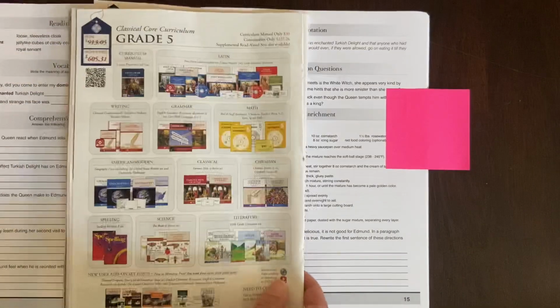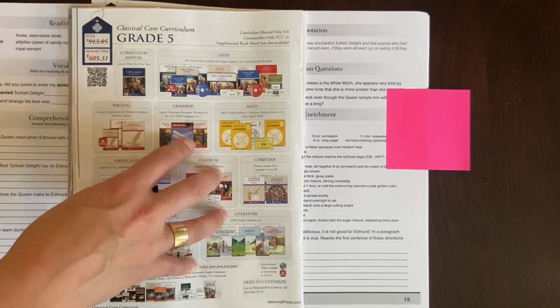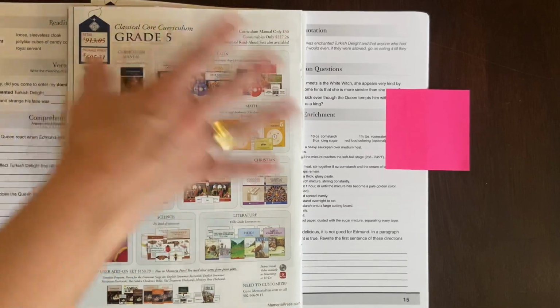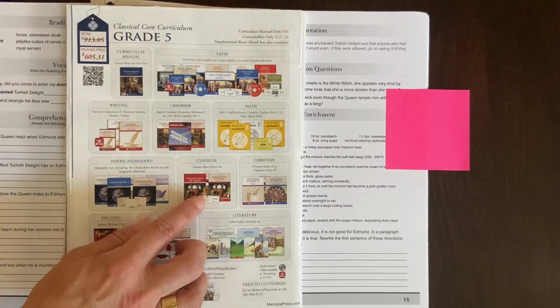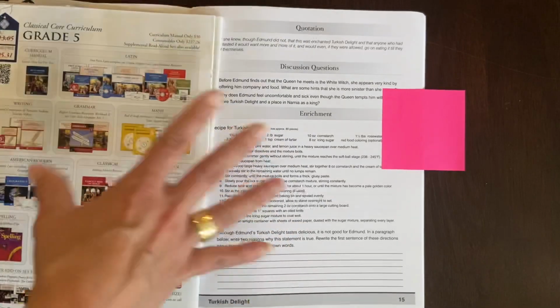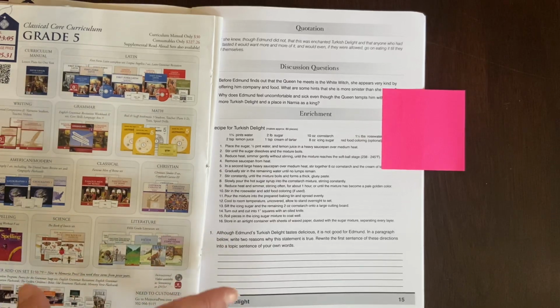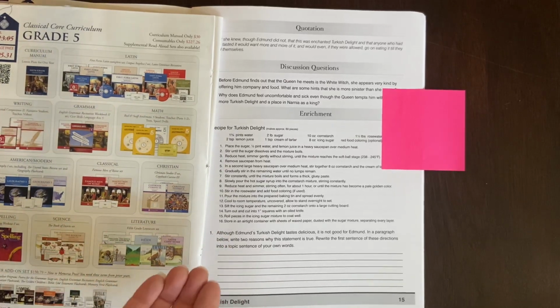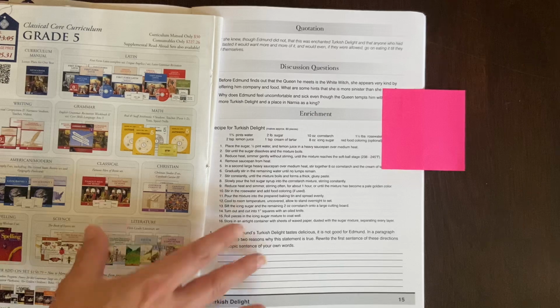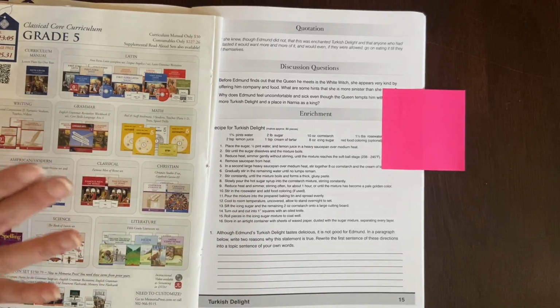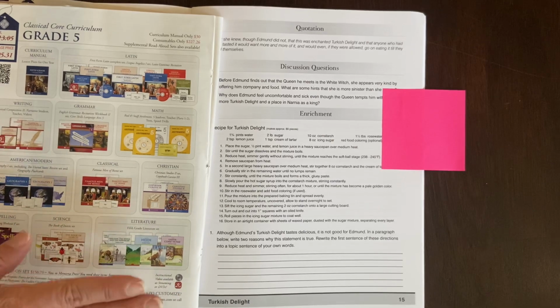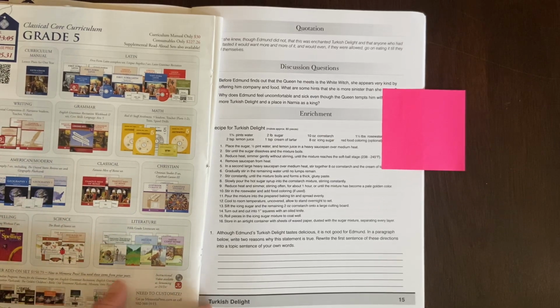So I went and looked at the Memoria Press 5th grade, like if you bought everything from Memoria Press. Famous Men of Rome is the classical study for this year. So if you were doing the entire Memoria Press curriculum, you would easily have access to Famous Men of Rome to answer those questions. In that way, it's kind of integrated, just like the Moving Beyond the Page that I'm going to show you. So I thought that was an important point to make.